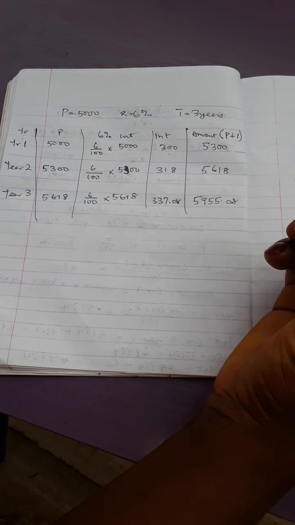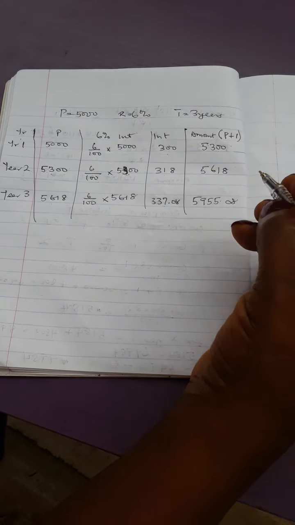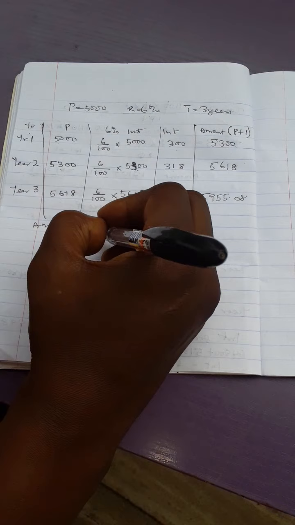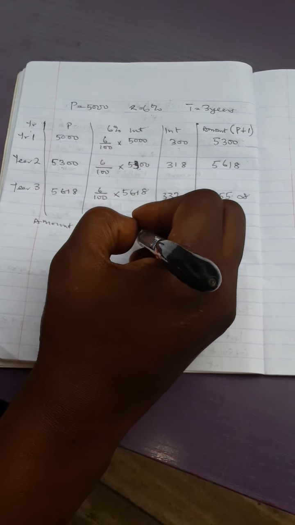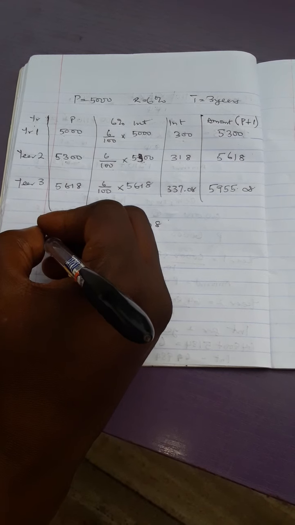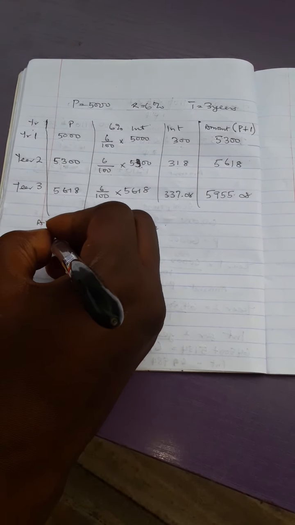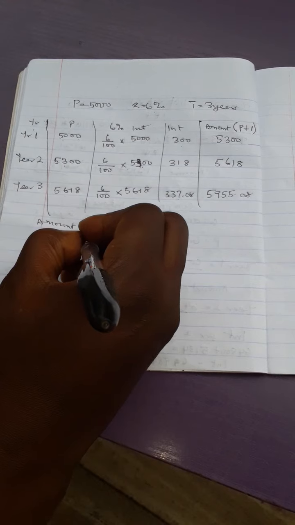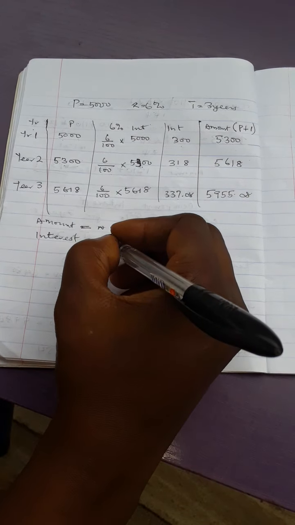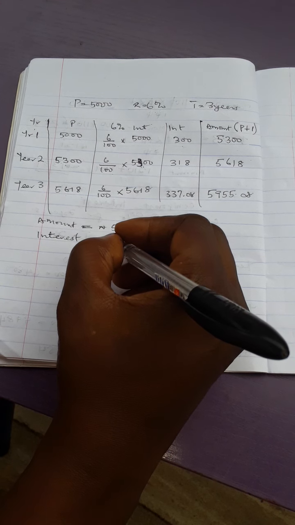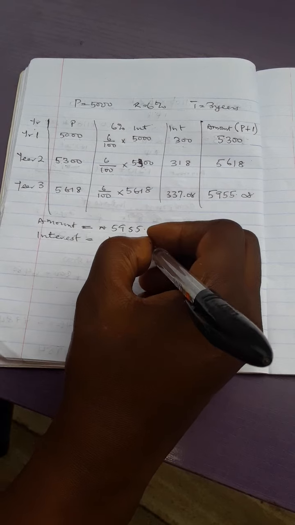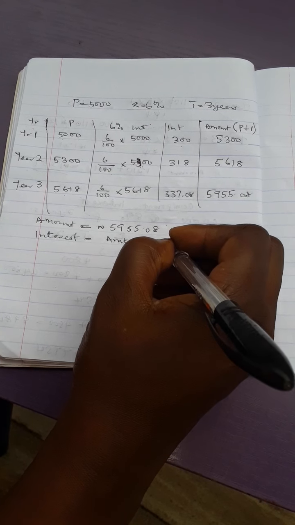So what you now have, if you needed to calculate the interest element there, depending on what your examiner is asking for, all you need to do is to say your amount less principal, right?